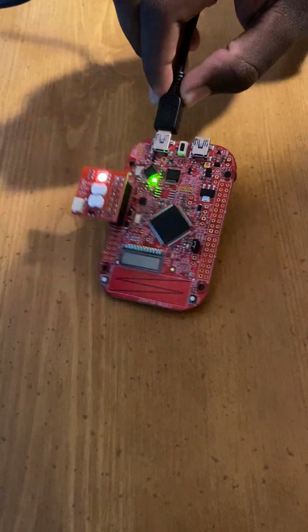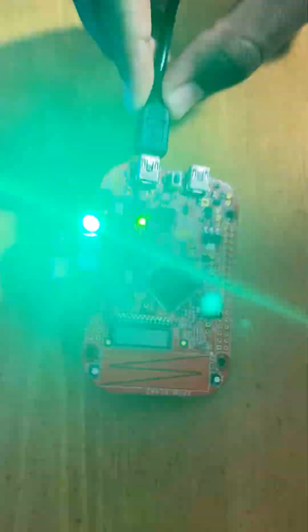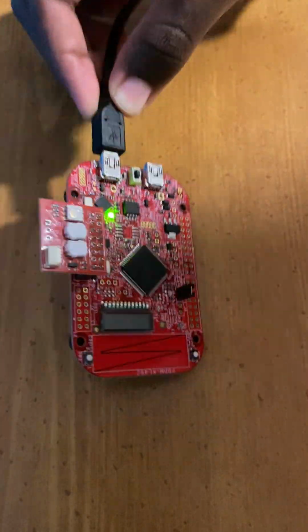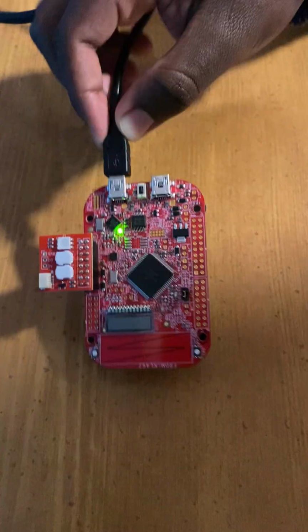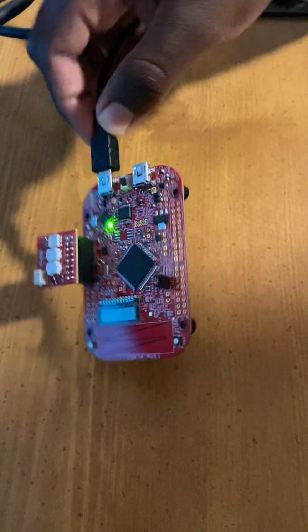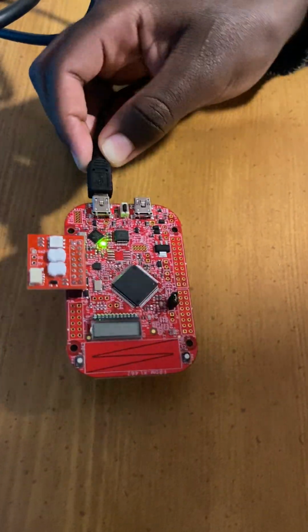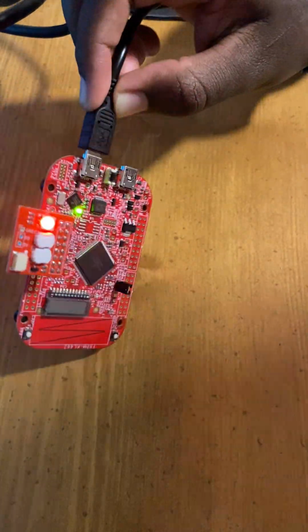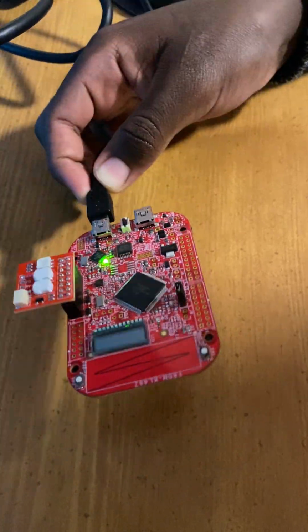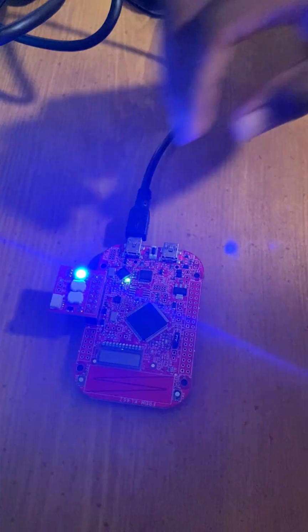So we will try to navigate this maze. Oh, it seems to be a difficult maze. There we go, we have reached the goal.